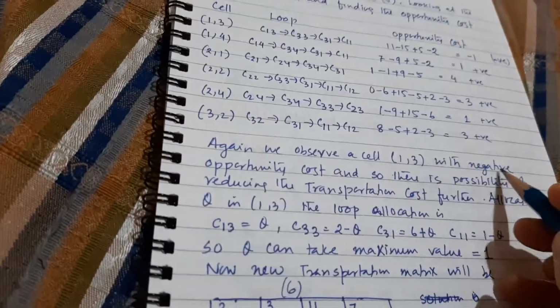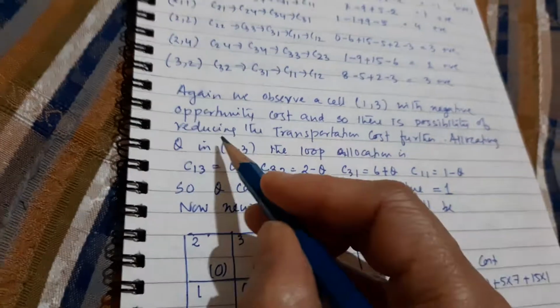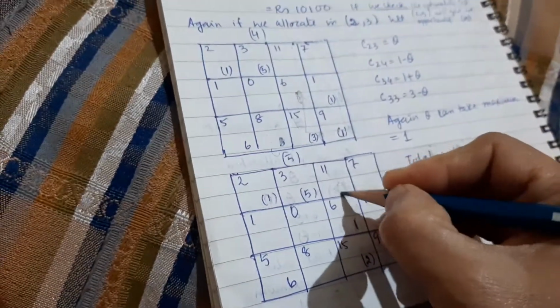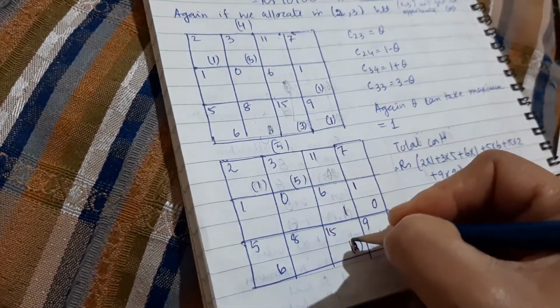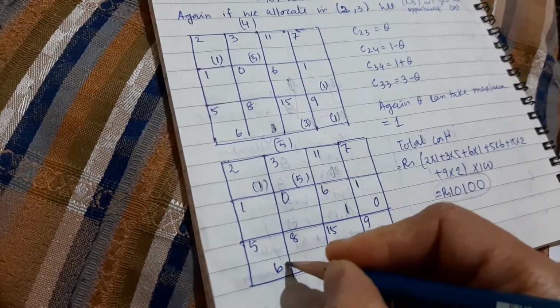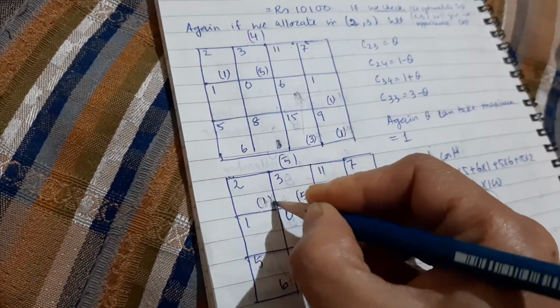Okay. Again the same thing, we observe this cell with negative opportunity cost, so there is a possibility of reducing the transportation cost further. So allocating theta in 1 3, if I put theta here, what is my loop? I have this loop. Theta here, 2 minus theta will be here, 6 plus theta, and then 1 minus theta here.